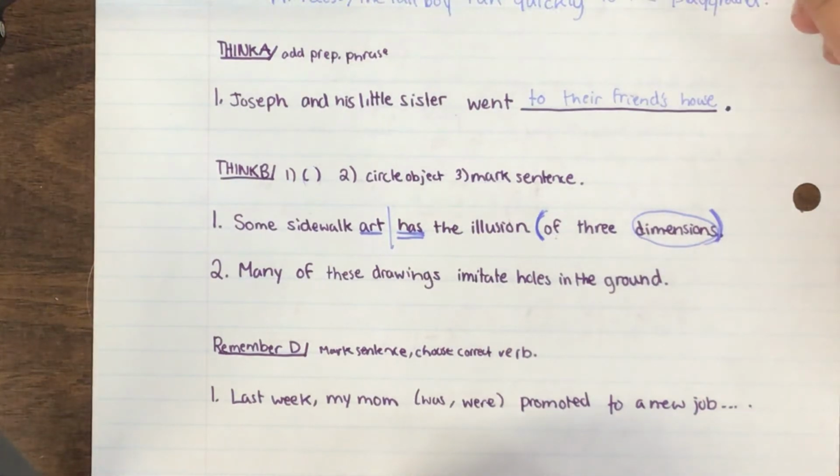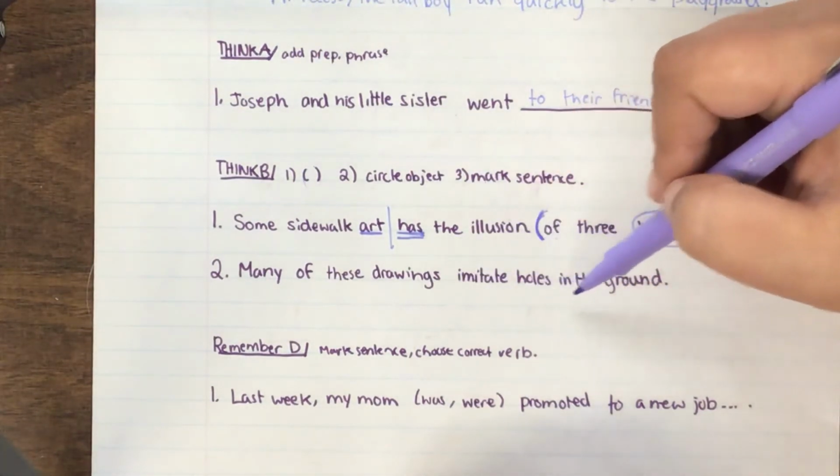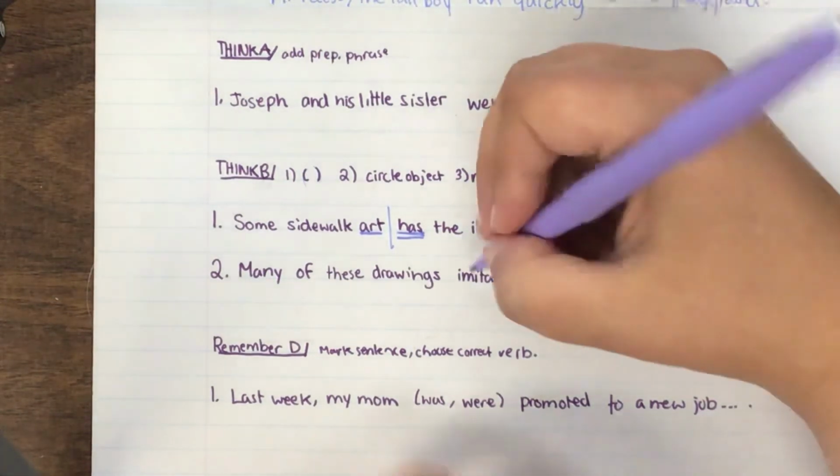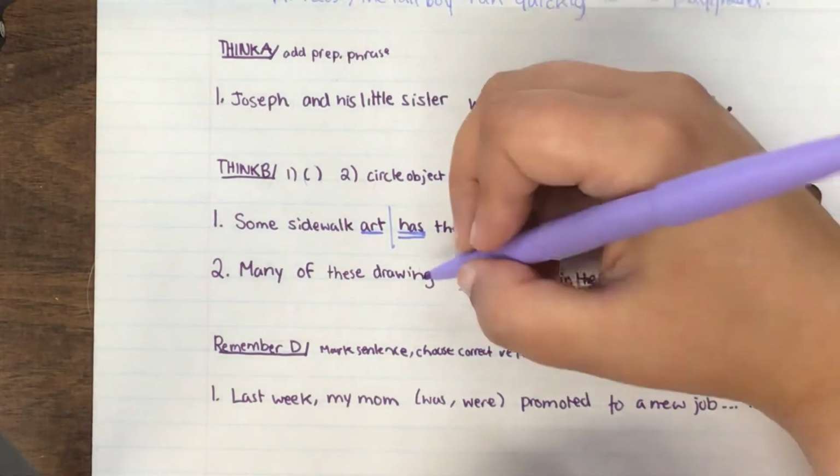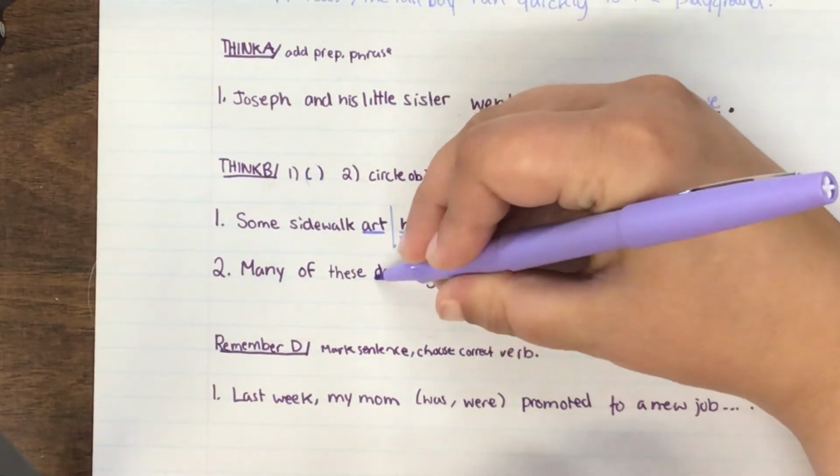Let's do the second one just like that too, starting with marking the sentence. So looking for the verb. Many of these drawings imitate holes in the ground. What's the action? Imitate. So I'm going to double underline imitate. That's my verb. Who imitates? The drawings imitate.